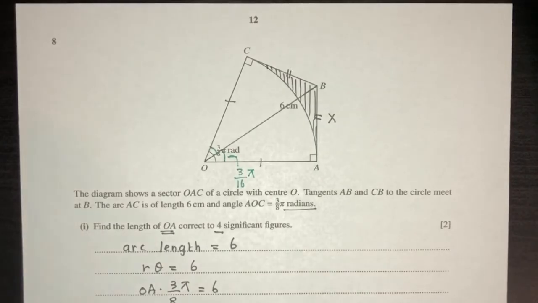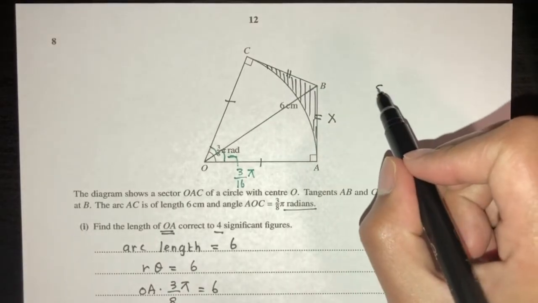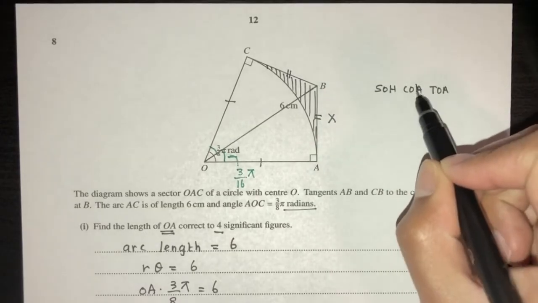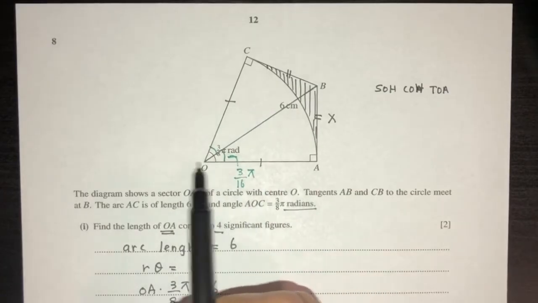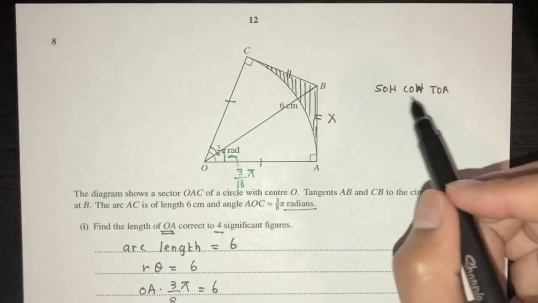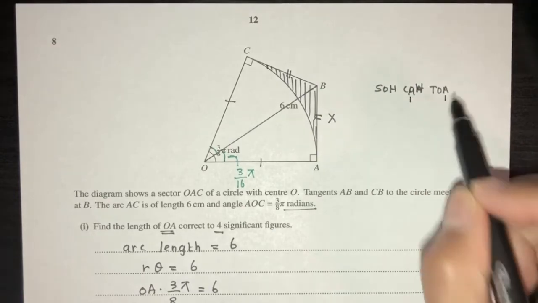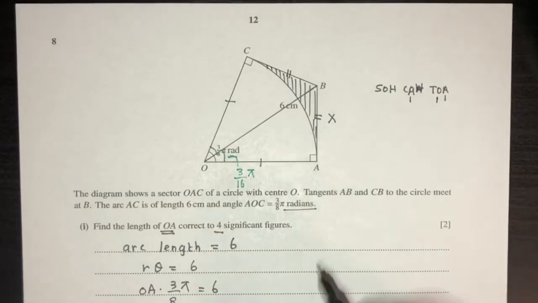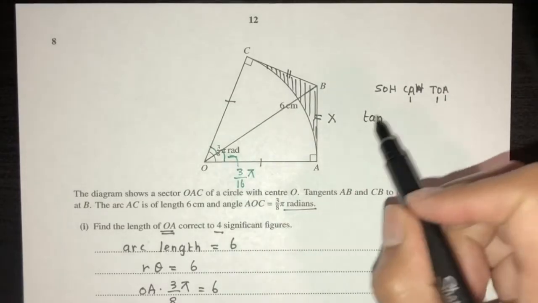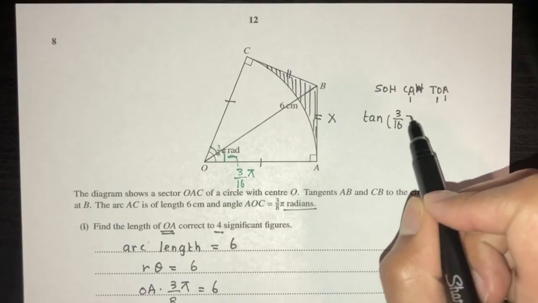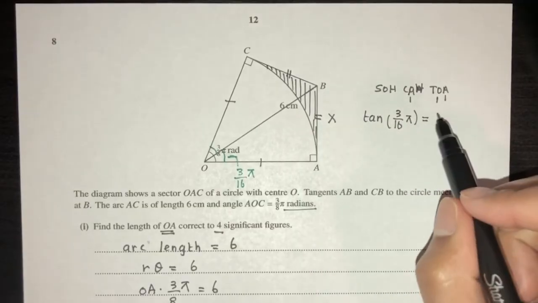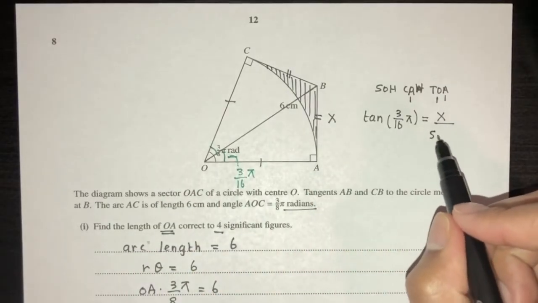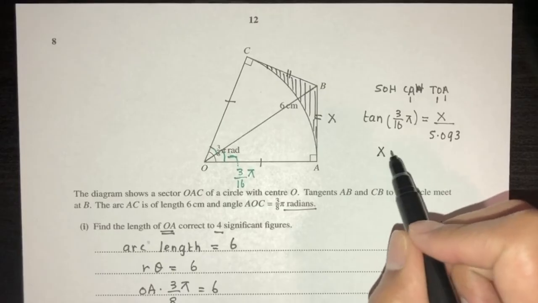So here we can use SOHCAHTOA to find this side. Let's go SOHCAHTOA to see which one we need to use. We know this length OA, which is your adjacent side, and we are trying to find this side, which is your opposite side. We have to use tan. So tan of the angle, which is 3/16 pi, is equal to x over this one. OA has been found to be 5.093. So let's find the value of x.